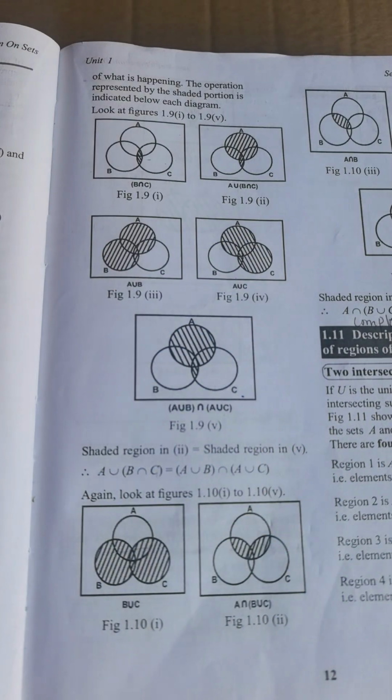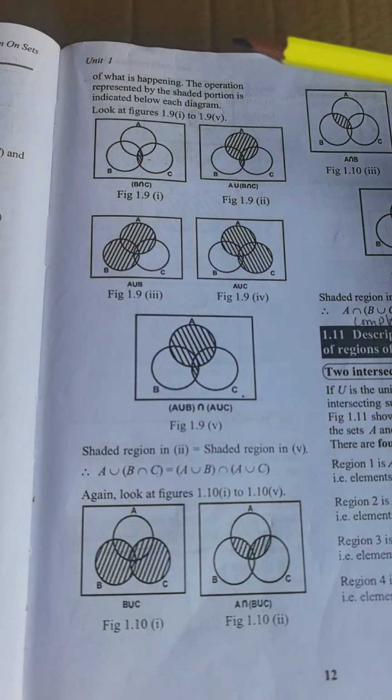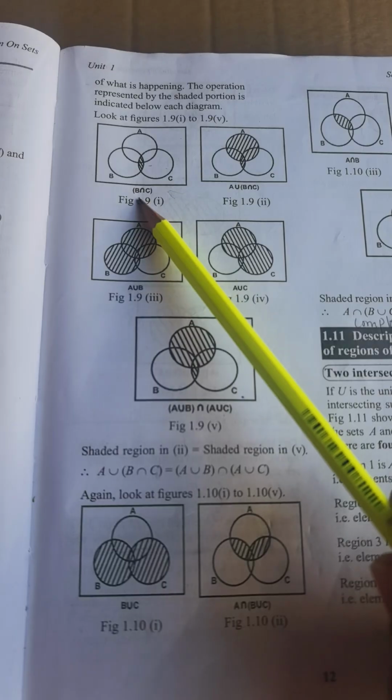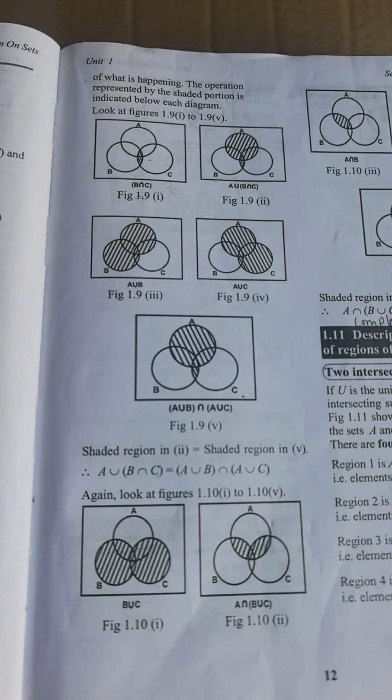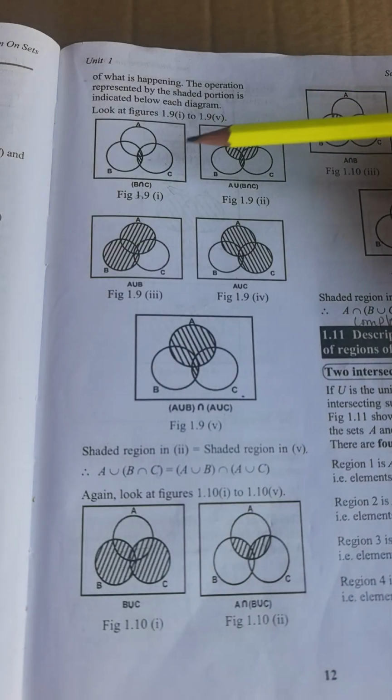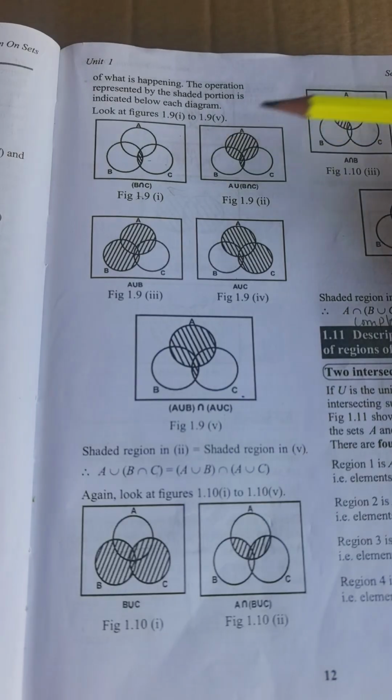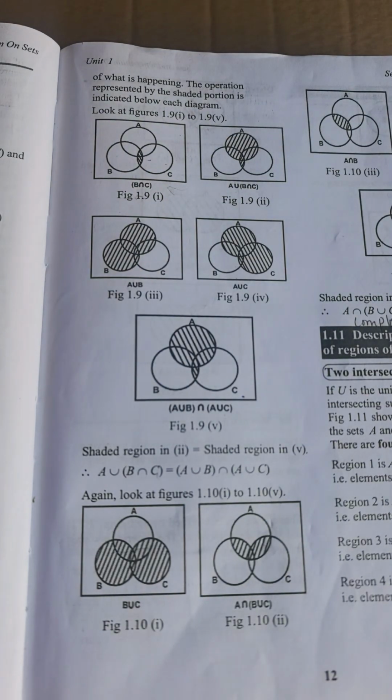Let's say we have been given this expression: B intersection C. This is as simple as ABC. Just look at B, look at C, and where they intersect, just shade that area. It's as simple as that. Shade that area and go your way. Someone may ask, but shading B intersection C involves A also? Don't worry.